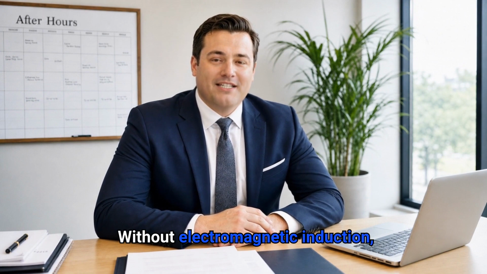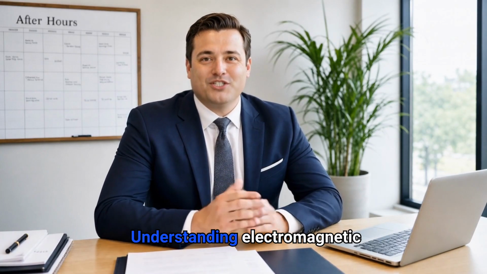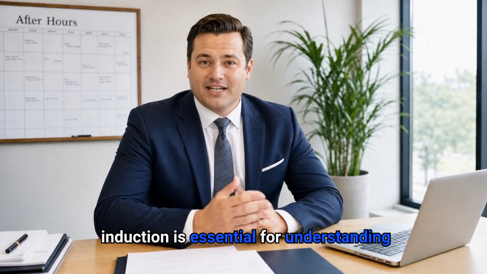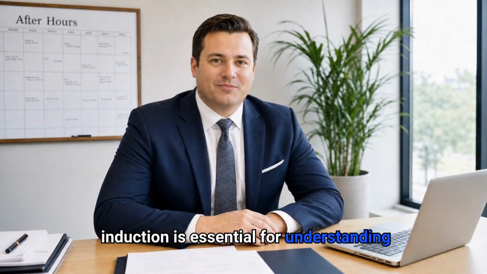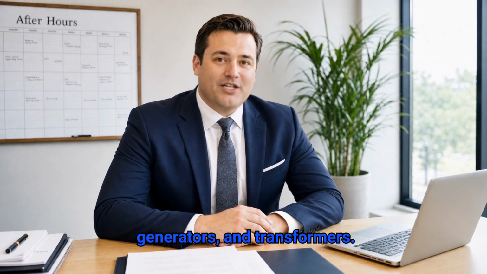Without electromagnetic induction, modern electrical power systems would not exist. Understanding electromagnetic induction is essential for understanding electricity generation and transmission. It is essential for understanding motors, generators, and transformers.